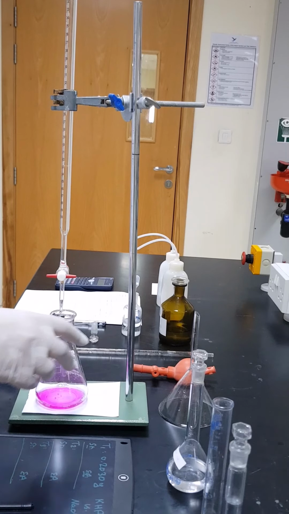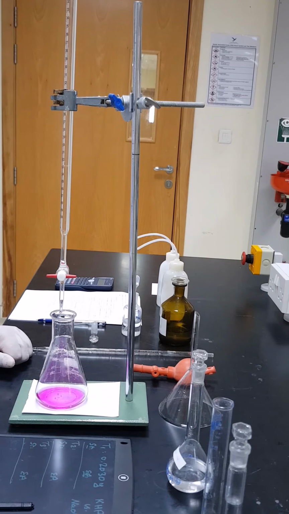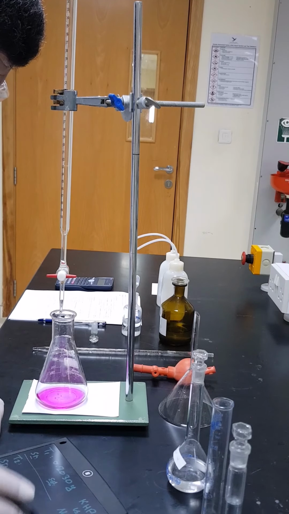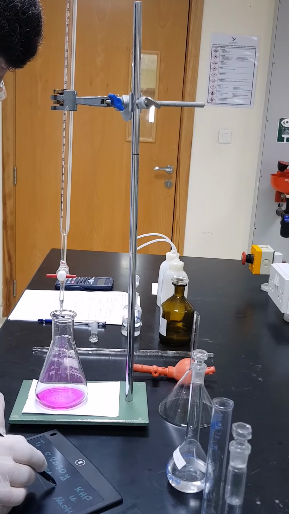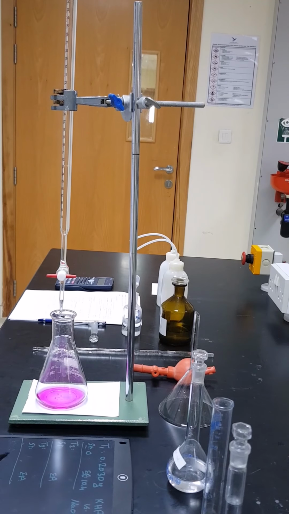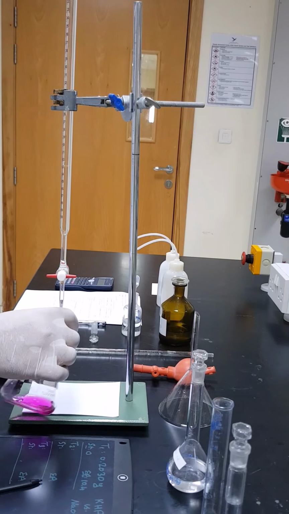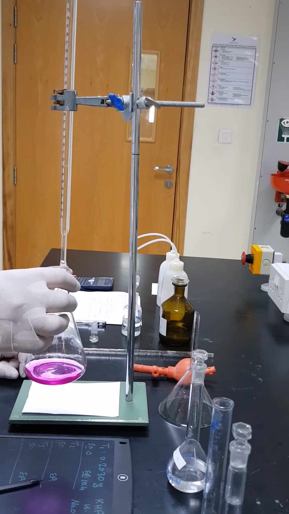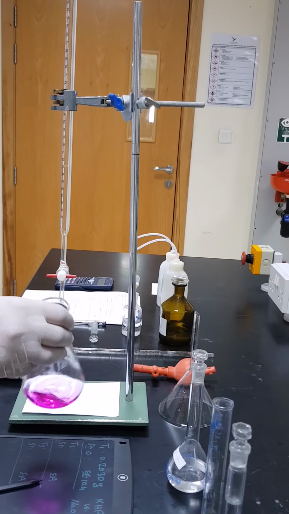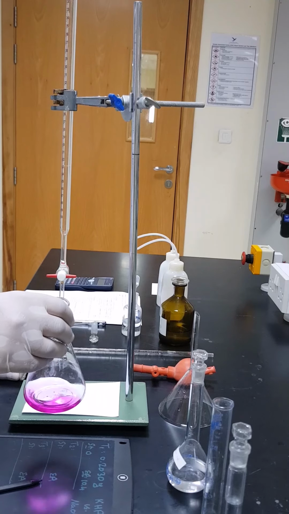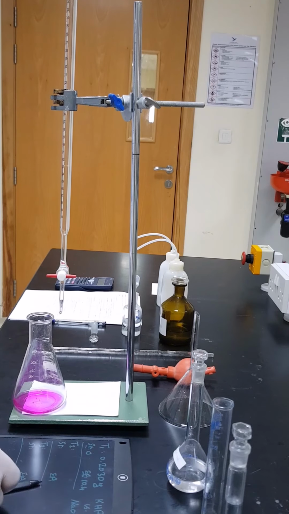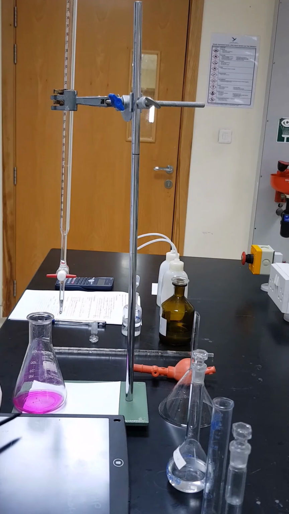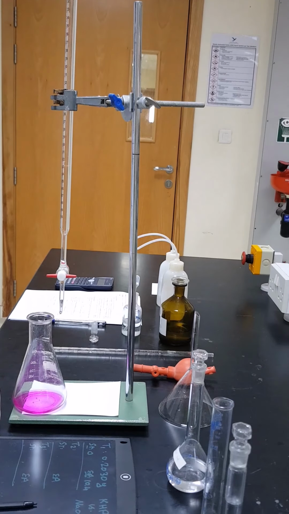Yeah. So now we have reached the endpoint, which is 10.4. So this is the start point of the first trial. It was 0 and the end point is 10.4. Now we are going to repeat the experiment by weighing again 0.2042 grams of potassium hydrogen phthalate or any equivalent amount. Then we will proceed with the titration, and we will do these trials up to 3 times, so we can fill up the 3 trials.